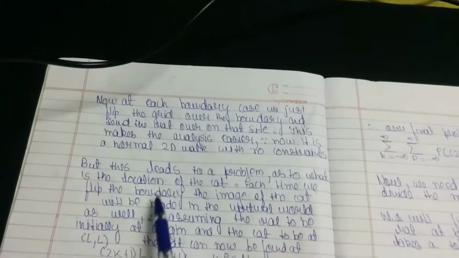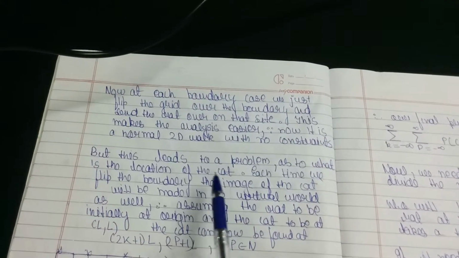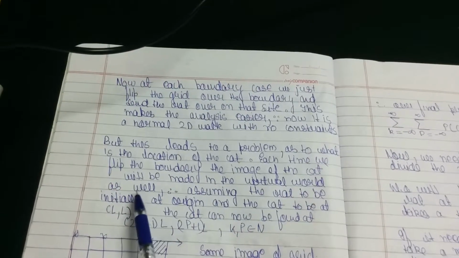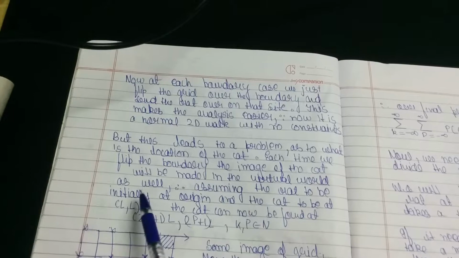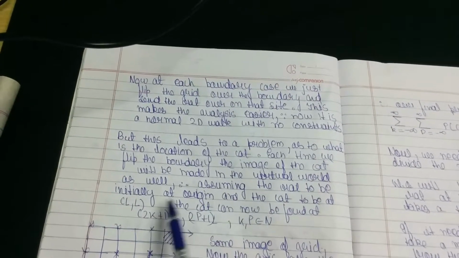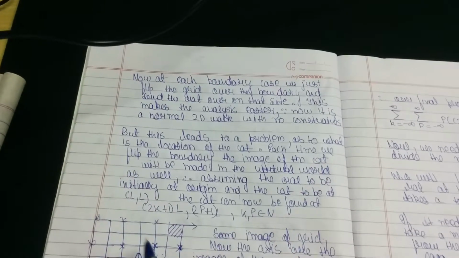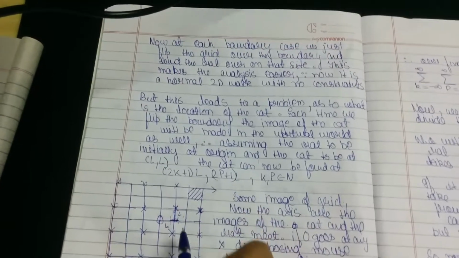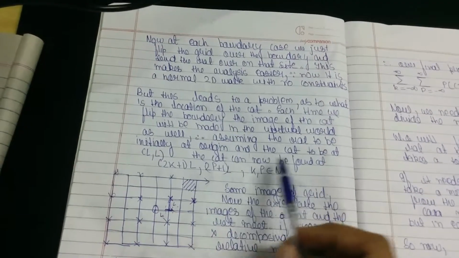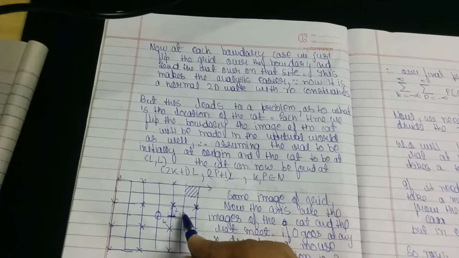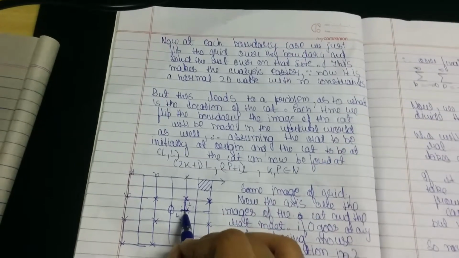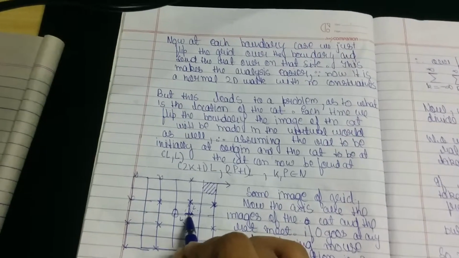But there is a problem: we only considered the motion of the rat, but what about the cat? Each time we flip the boundary, the image of the cat will be made in the virtual world as well. So assuming the rat is initially at the origin and the cat is at L comma L, this is L and this is L, the cat will now be found at 2k plus L, that is here, if we decide to move towards the right after reaching this right edge.